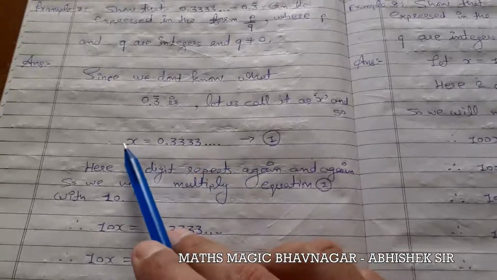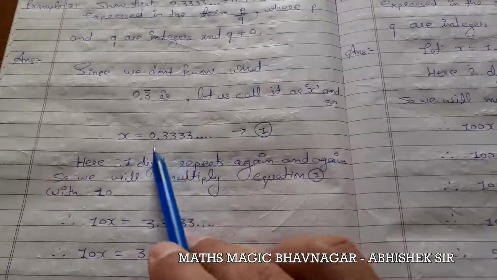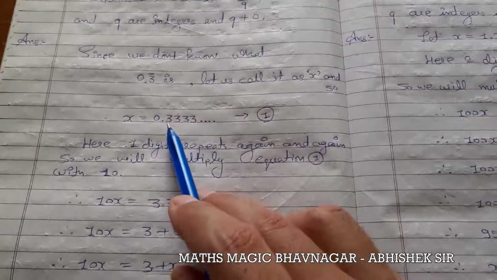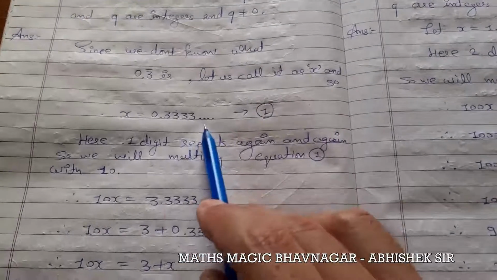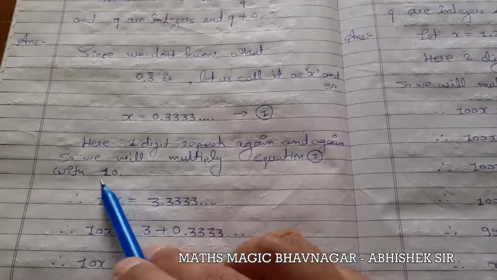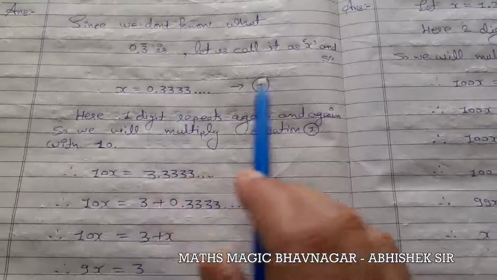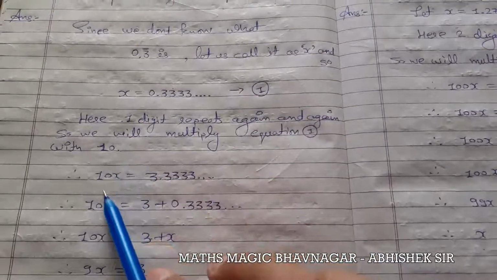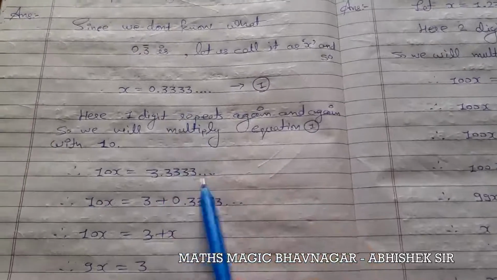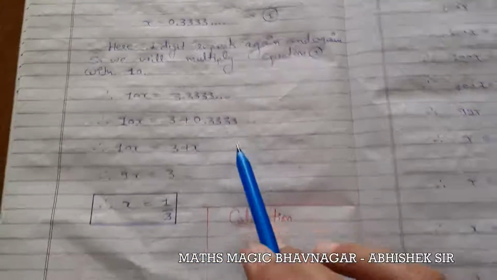So we will assume x is equal to 0.33 repeating, because we don't know what it is in the form of p by q. So here one digit is repeating, 3333 continuously. So here we will multiply with 10, because in 10 one zero is coming after digit 1. So multiplying 10 on both sides in equation 1, we will get 10x, and 10 into 0.33 repeating is 3.3333. So 10x is equal to 3 plus 0.3333.